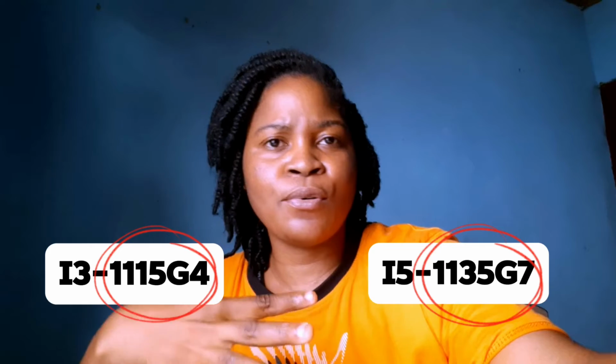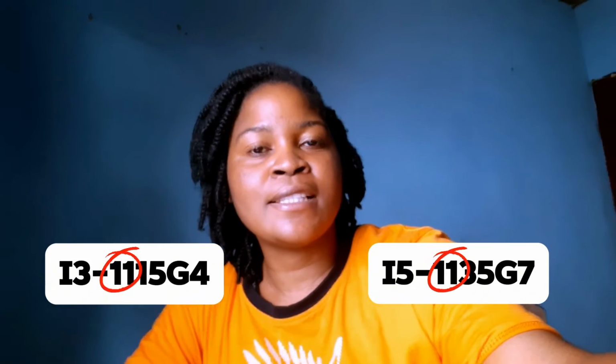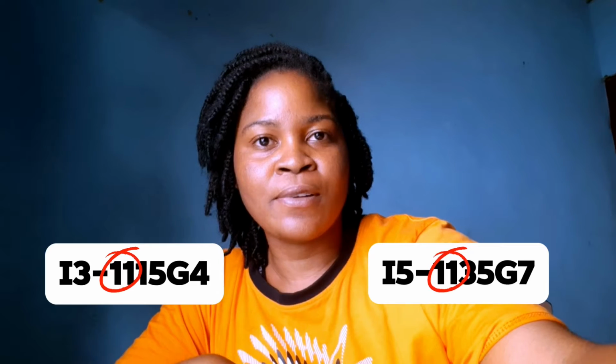Right, so if you take a look at the laptops I just showed you, you're going to see some numbers and letters attached behind the processor number. So what do this number and letter represent? The first number represents the generation of the processor. That is how recent the processor was made.